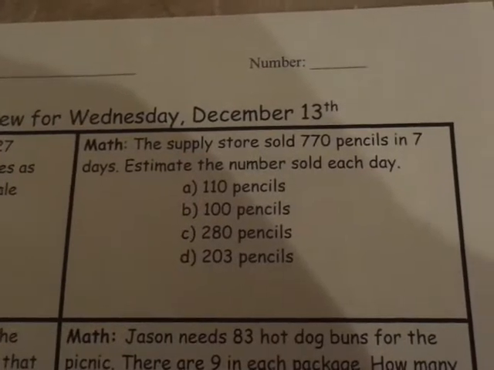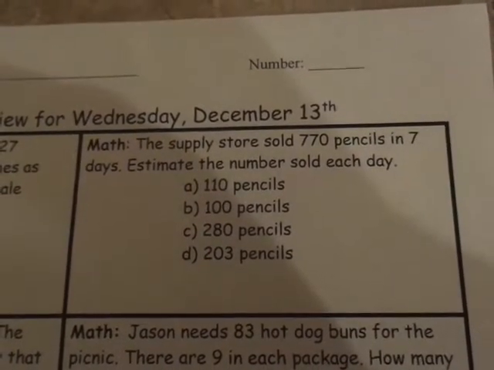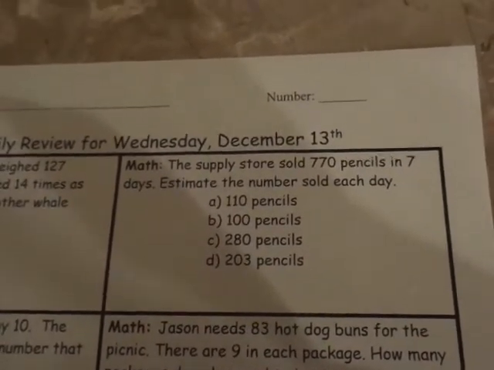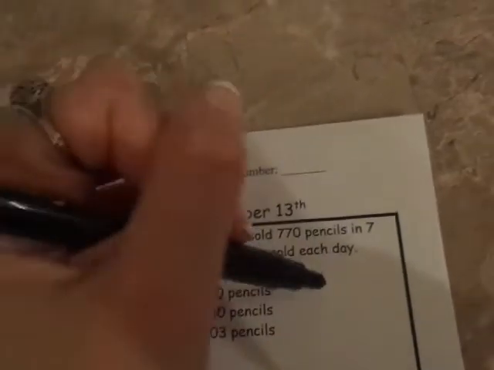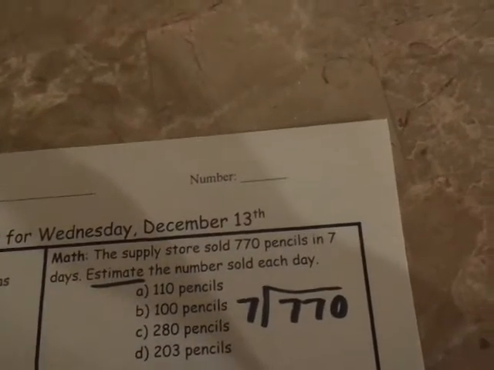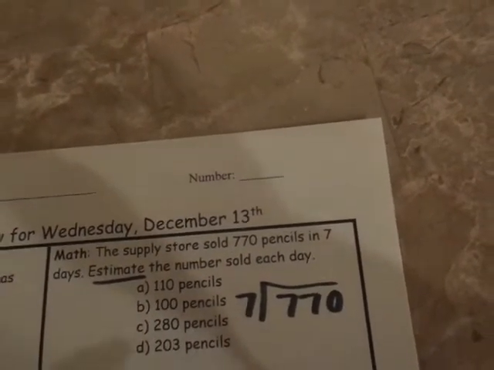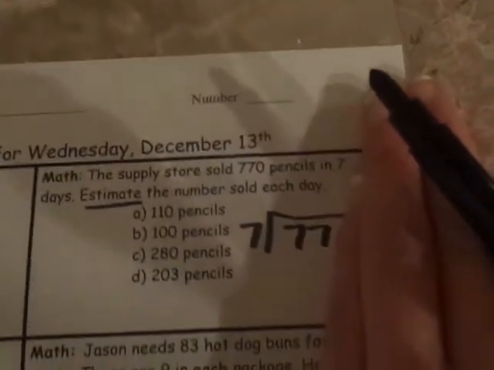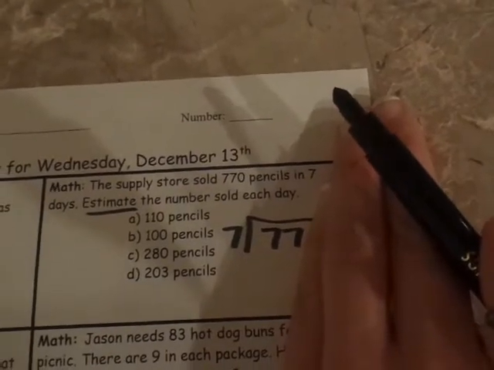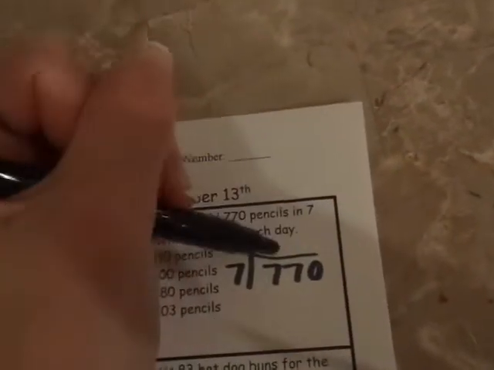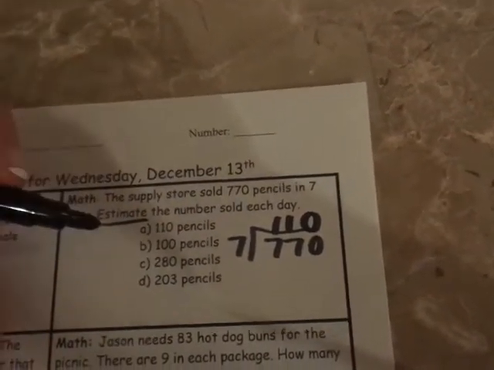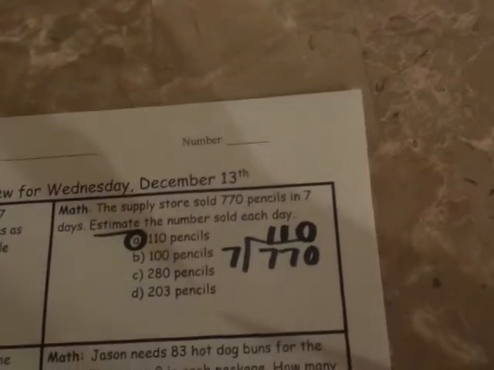Number 2, the supply store sold 770 pencils in 7 days. Estimate the number sold each day. So when it's saying estimate, it means take 770 divided by 7 and find a compatible number. Well, believe it or not, 77 is already a compatible number. So I cover up that 0. What times 7 gets me 77? It's 11. Then I add my 0 back. 110 times 7 equals 770. So A is my best answer.